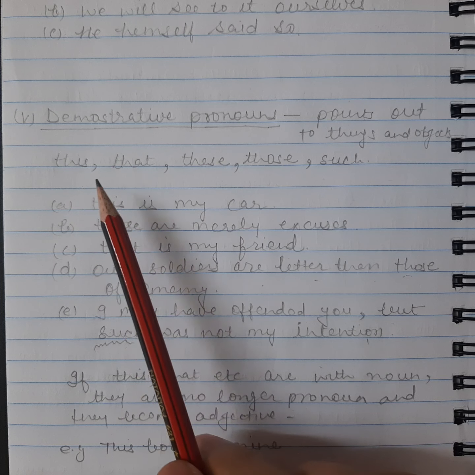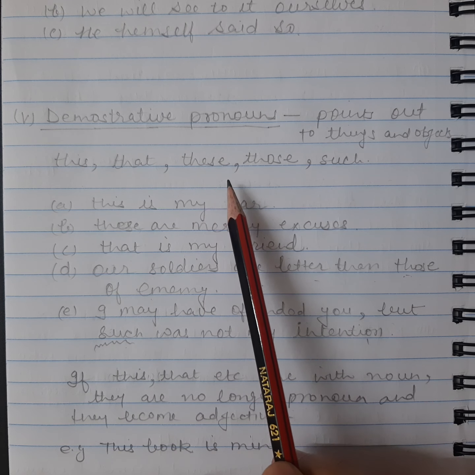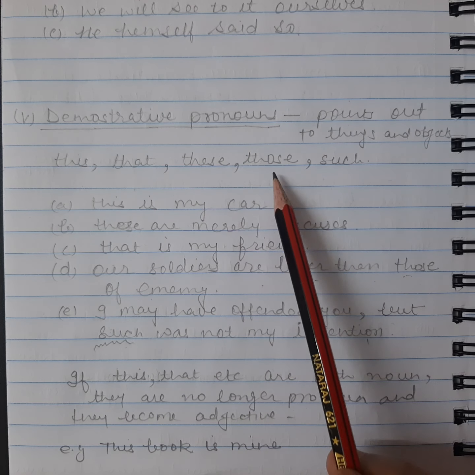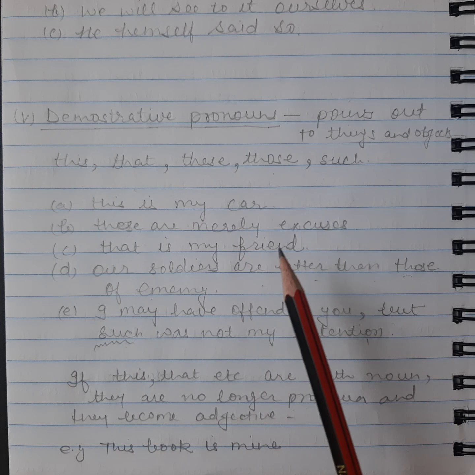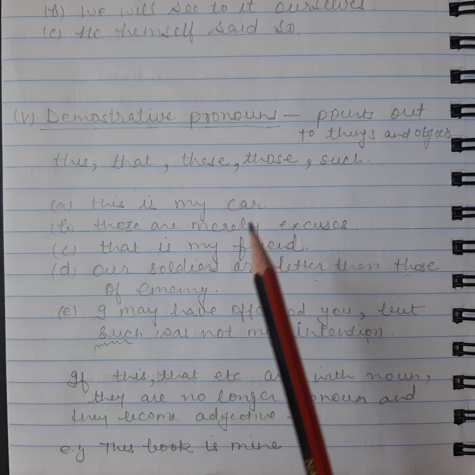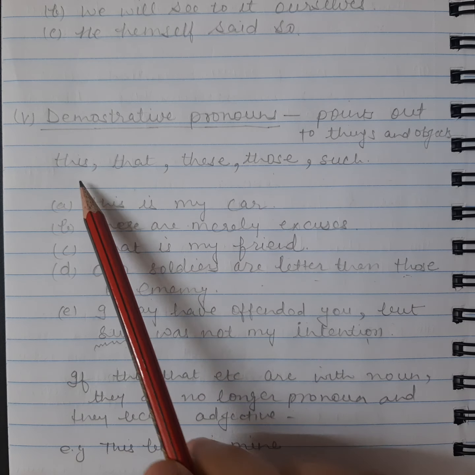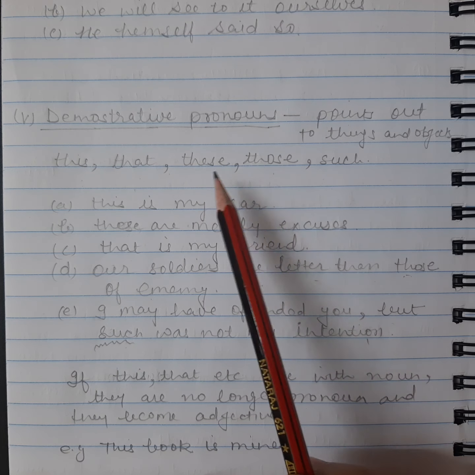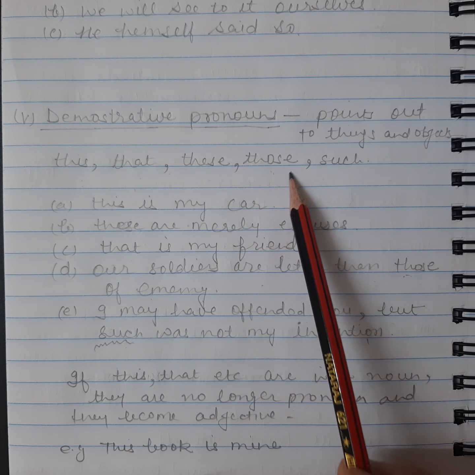So this and these are used for things which are nearer. That and those are used for things which are further from us, away from us. This and that are used with singular nouns. These and those are used with plurals.